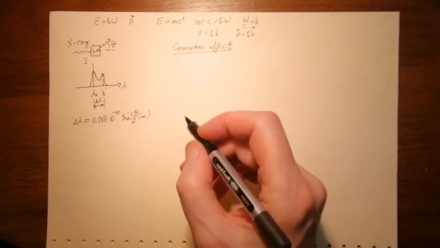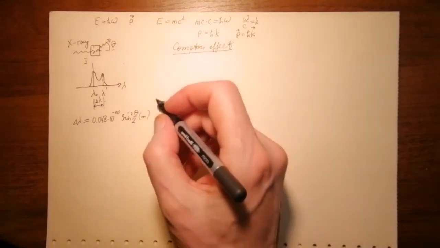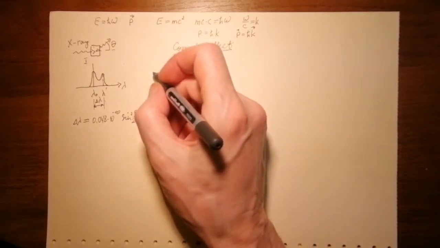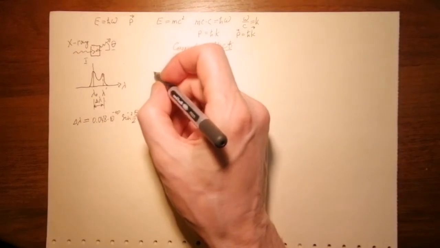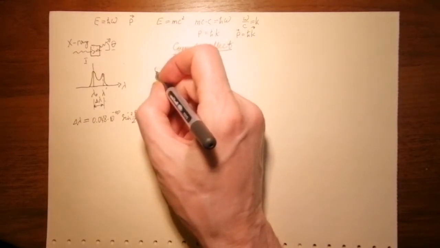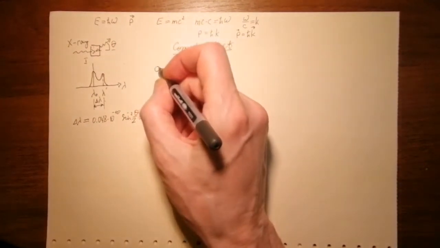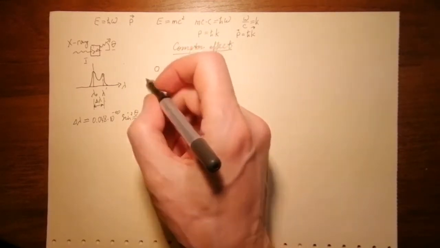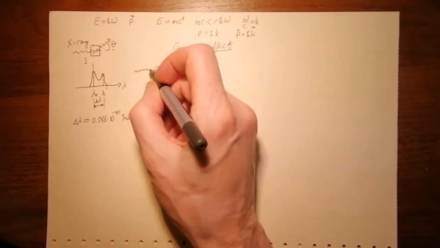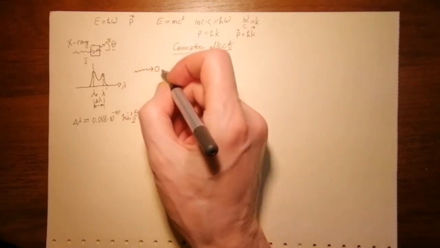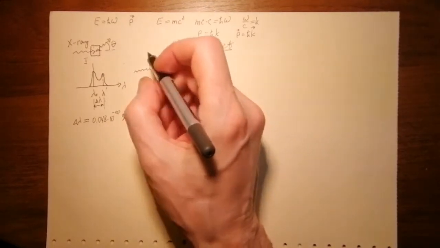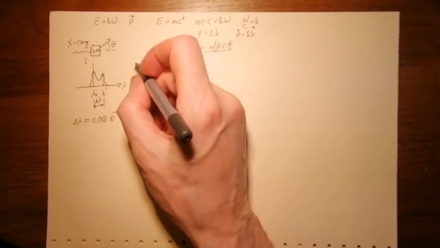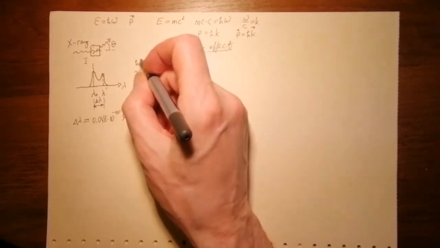If we look at the momentum diagram for this scattering, here is the electron in its initial position at rest. Here is the photon which propagates this way, and its momentum is hk.